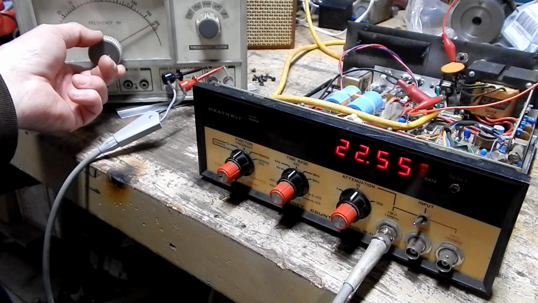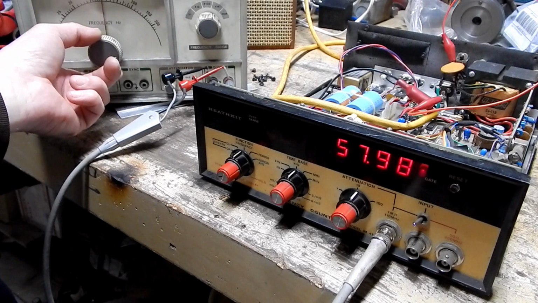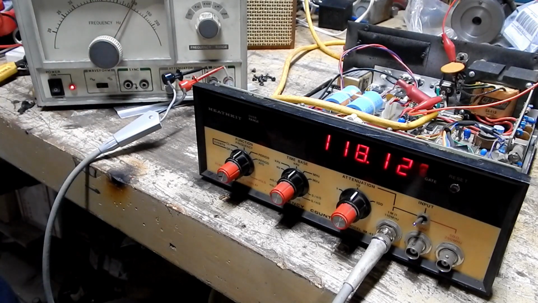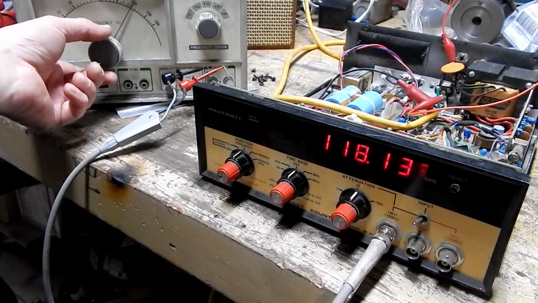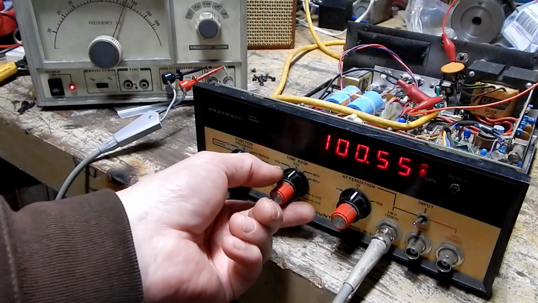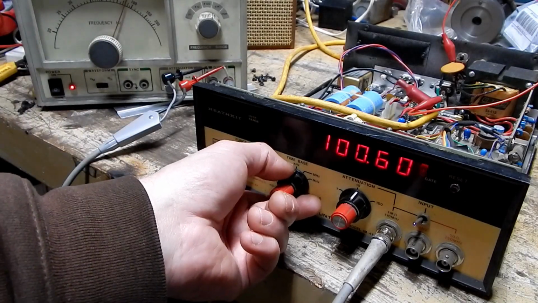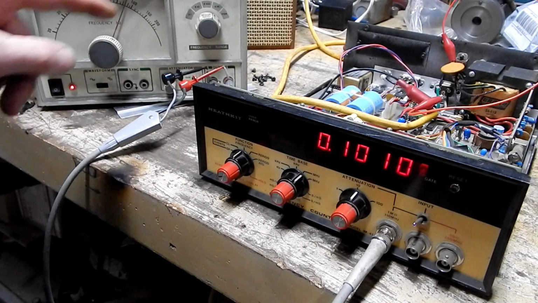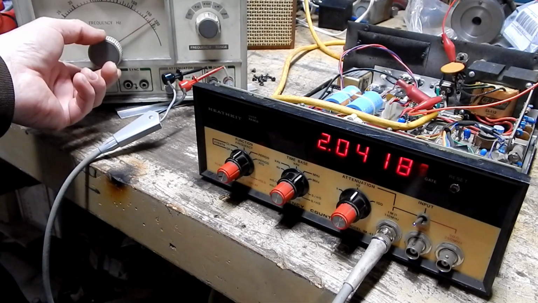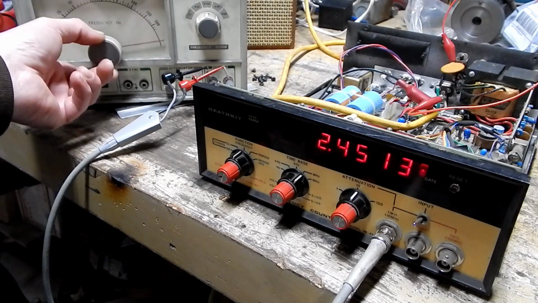This thing's actually working. Let's go to about 50 kilohertz, 58 kilohertz, and 100 kilohertz or so. That'll put us in the ballpark of about 1 megahertz right there. So I can go to the megahertz and I should get about 1 point something. Oh, I'm not in the megahertz range. That's the next range up. I'm sorry. This is 100 kilohertz. This is going to be our max.